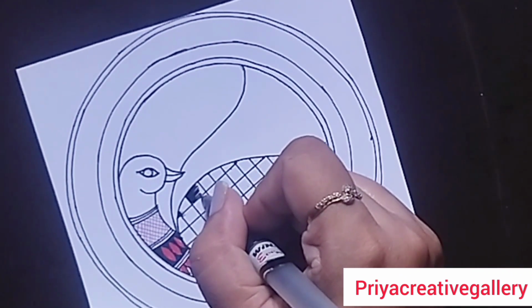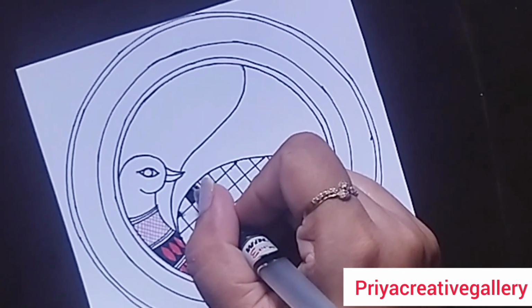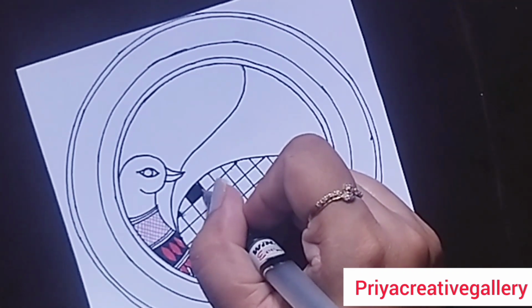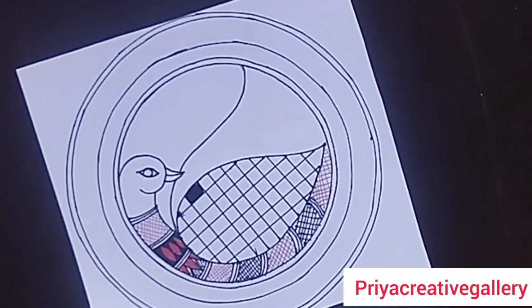After completing the lines, we will fill the alternate boxes with black pen to make the check pattern.